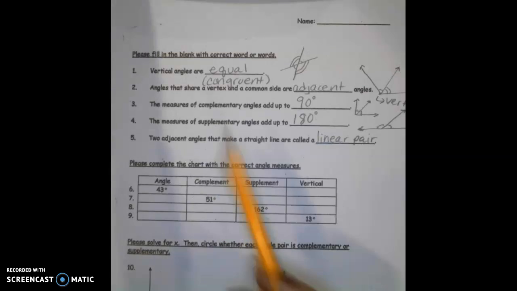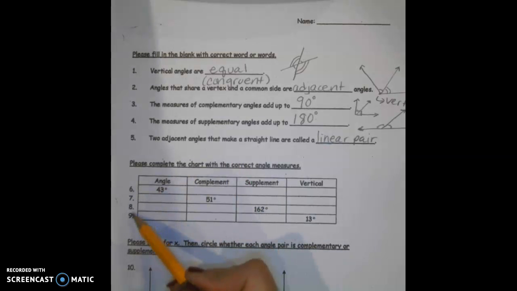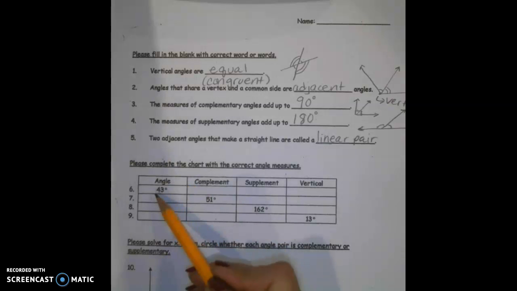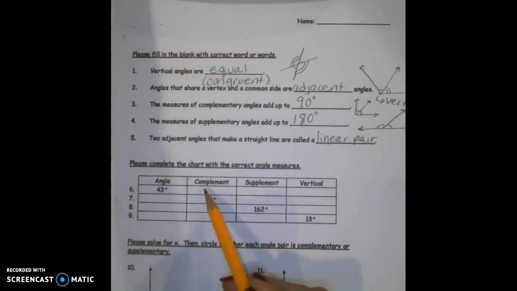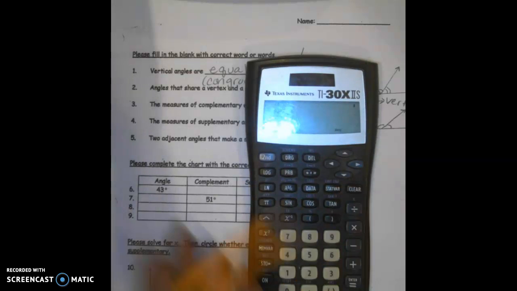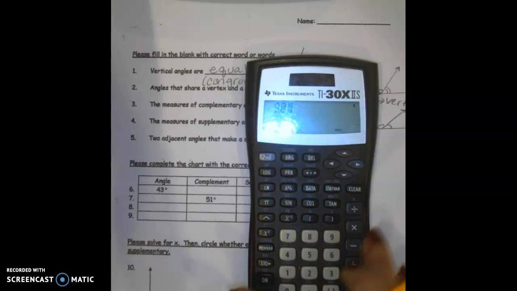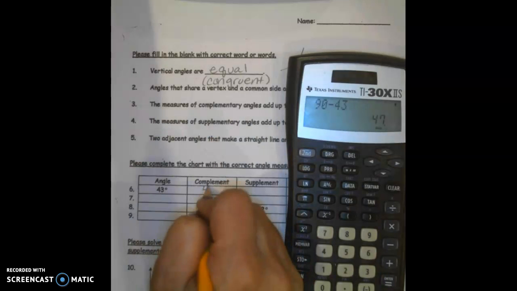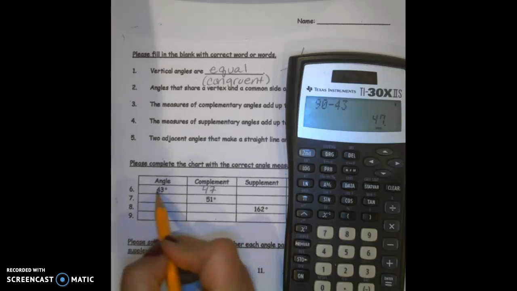Now we're going to complete the chart. I'll do number 6 and you can finish 7, 8, and 9 on your own. If we have an angle that is 43 degrees, the complement means the angle that you would add it to get 90. So we need to subtract from 90 degrees to get the complement. You can do it in your head or on a piece of paper, or you can use your calculator. We start with 90. We're going to subtract 43, and that gives us 47. So 47 is the complement to angle 43.